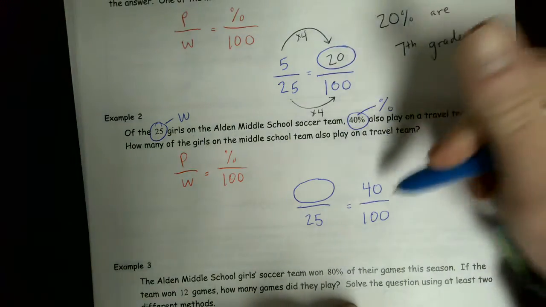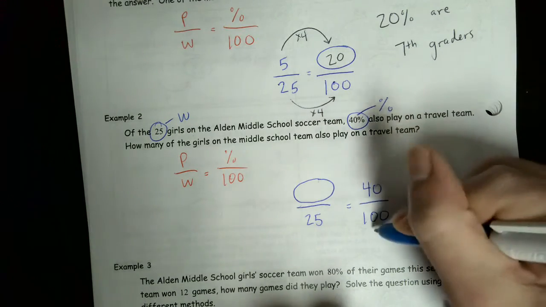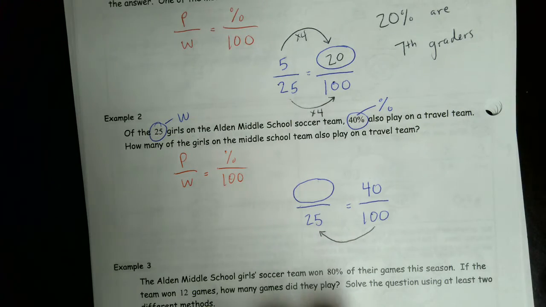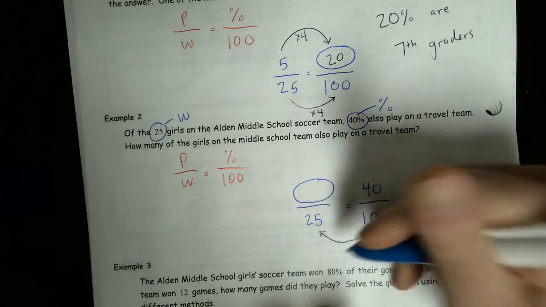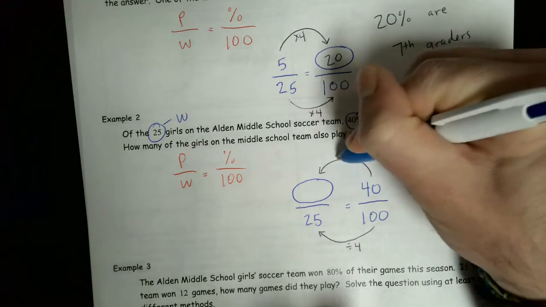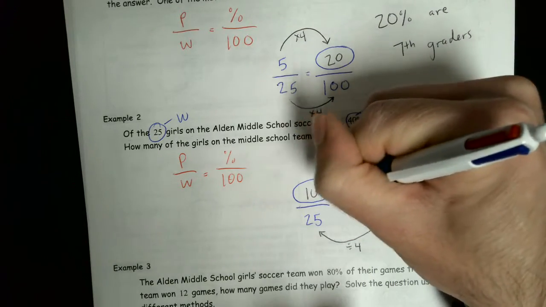All right, so we're trying to find this mystery number. We're trying to get from 40 to 100. Can we get from 100 to 25 easily? Very similar to the last problem, we can. We would divide by 4 on the bottom, and then we do the same thing on the top, divide by 4. 40 divided by 4 is 10.